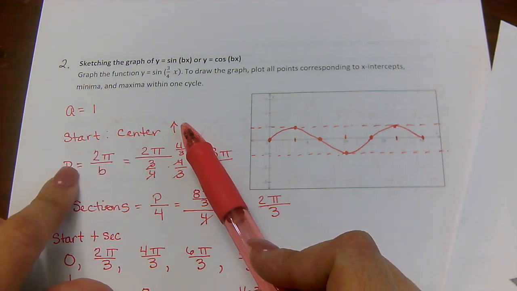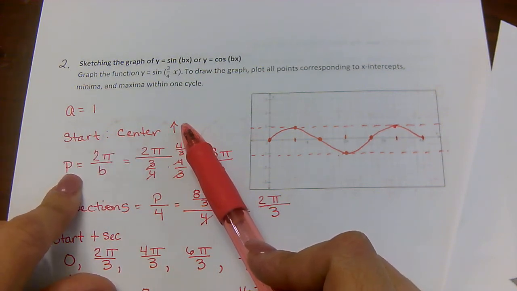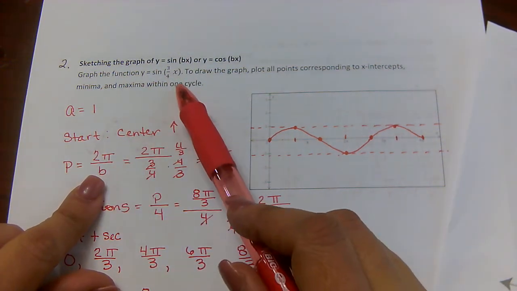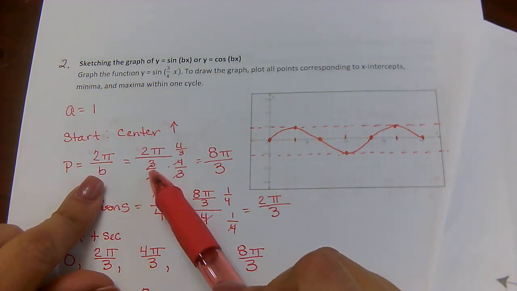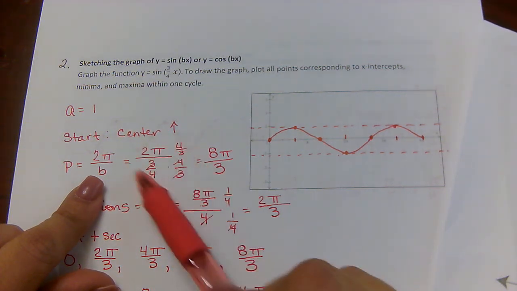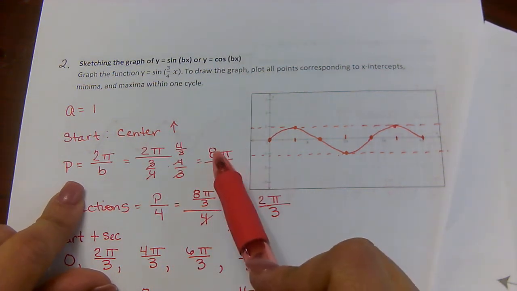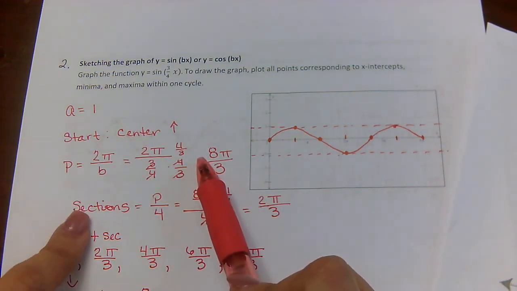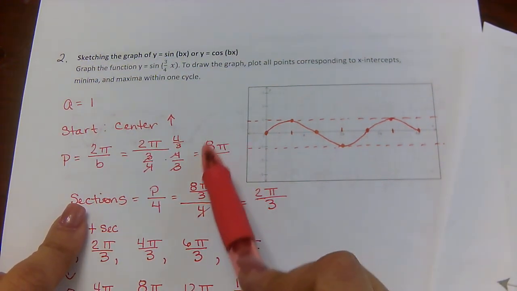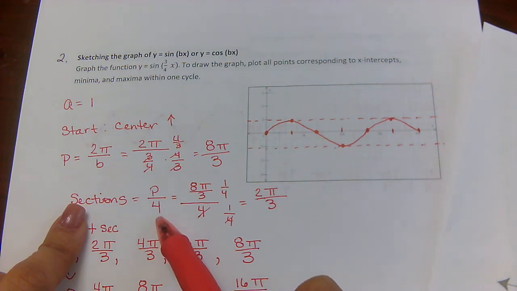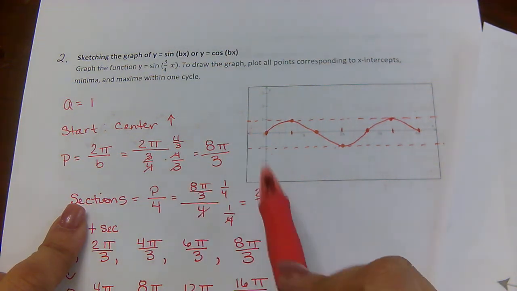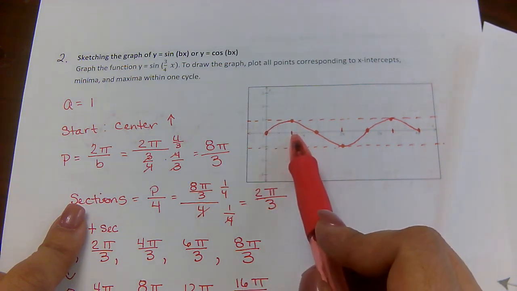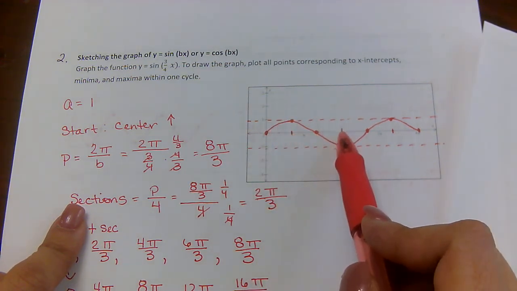Okay, so that's the second thing I did. Now I'm going to look at my period. My period for a sine function and a cosine function are both 2 pi/b. Because there's a number here, that's what our b is. Here I just did the math, and I found out the period is going to be 8 pi/3. Okay. Next thing I'm going to do is take that 8 pi/3 and divide it by 4 so I can cut up my sections. I get 2 pi/3. So every one of these major marks is 2 pi/3.